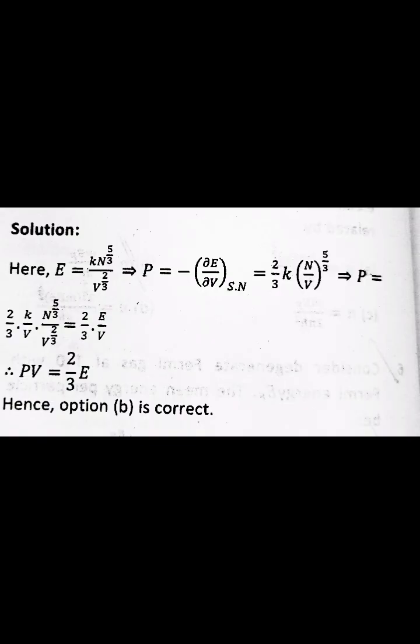And we know that P is equal to minus dou E by dou V. That is equal to 2 by 3 K into n by V the whole raised to 5 by 3. That is, P is equal to 2 by 3 into K by V into n raised to 5 by 3 divided by V raised to 2 by 3, and this is equal to 2 by 3 into E by V. That is, PV is equal to 2 by 3 E. So the answer is option B.